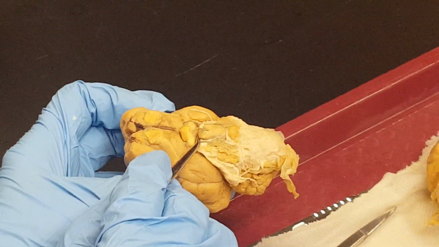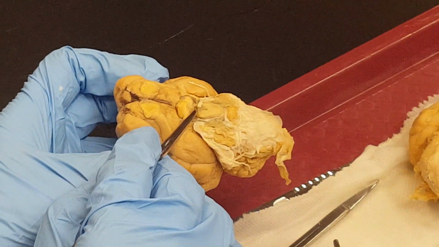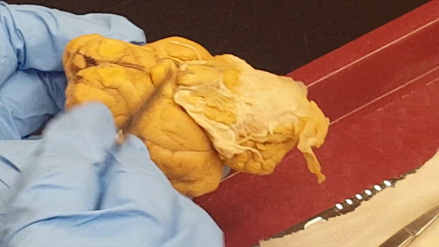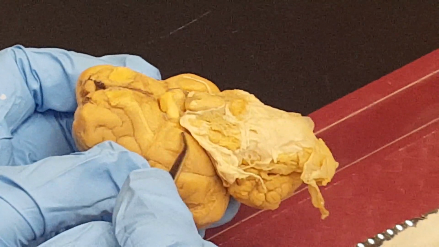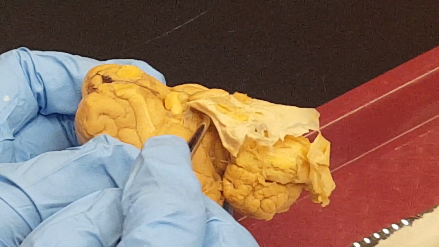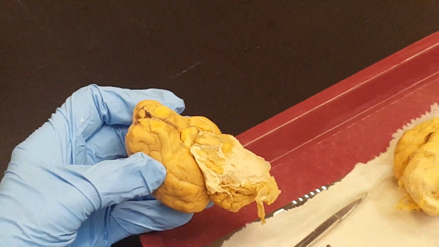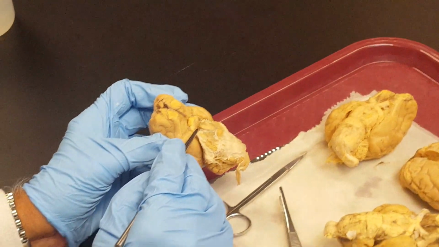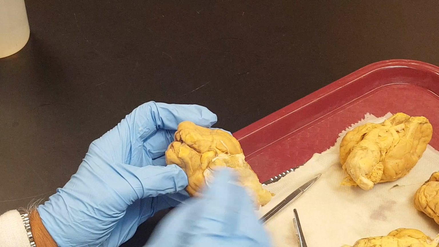This is a stalk. You can see the stalk there. This stalk is infundibulum. It is connected to pituitary and then connected to hypothalamus. I am going to take this out so that the pituitary will be taken out, but you can still see the infundibulum and the mammillary body will be exposed.